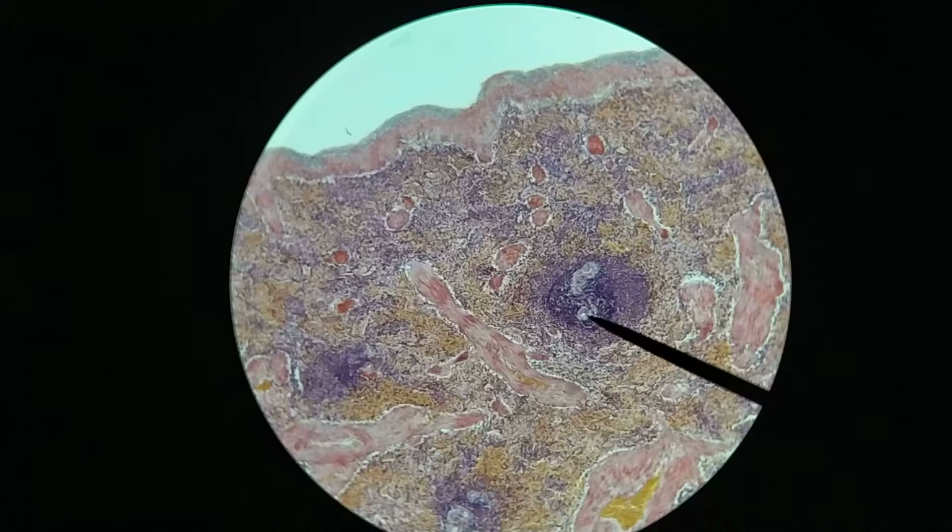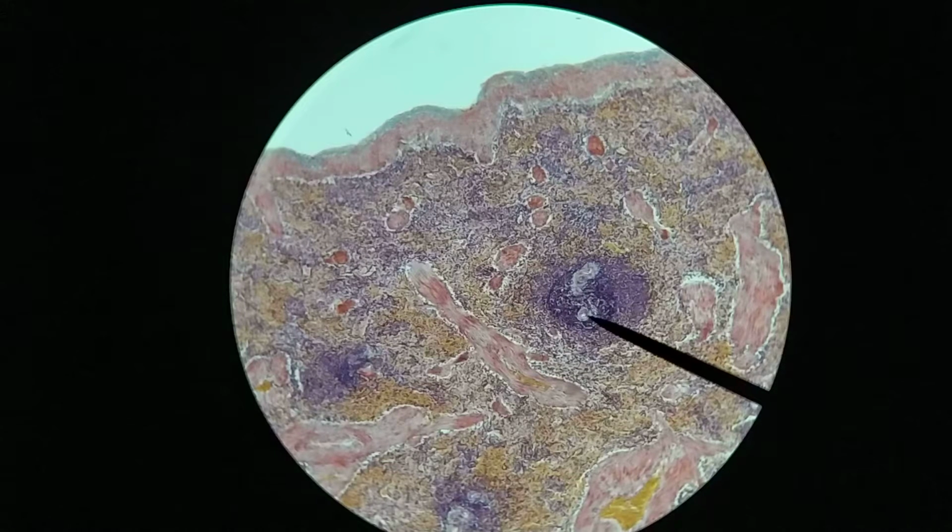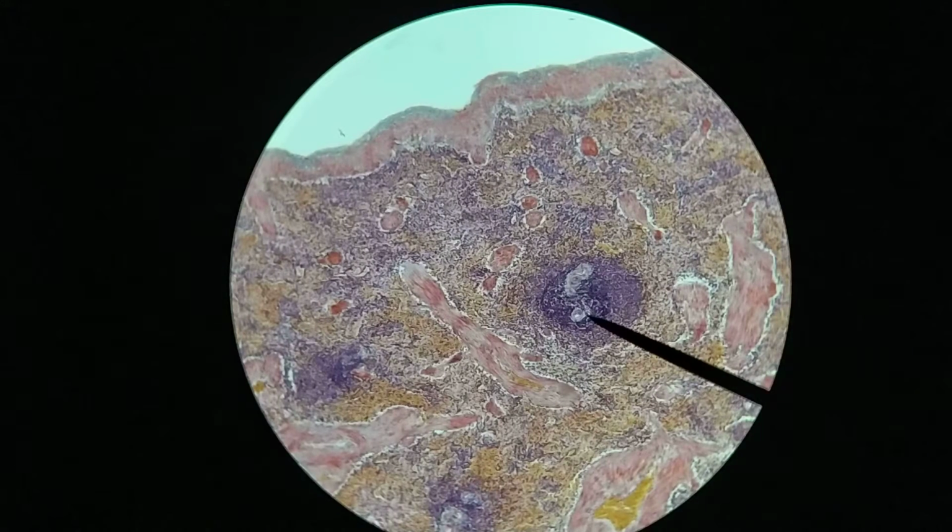Okay, you're not going to find nodules anywhere else in the body that have blood vessels passing through them, except in the spleen. So if you're seeing a nodule but there's a blood vessel passing through it, you know you're looking at the spleen. It's as simple as that.